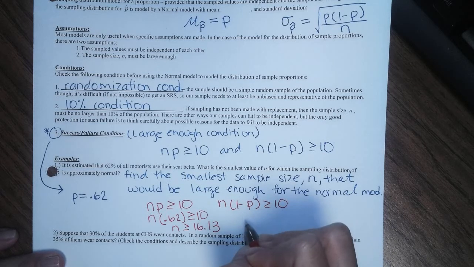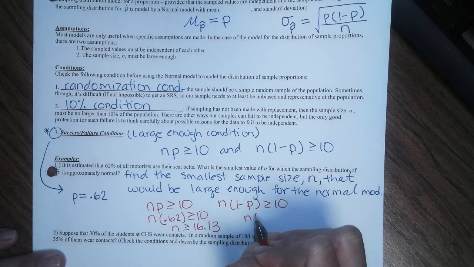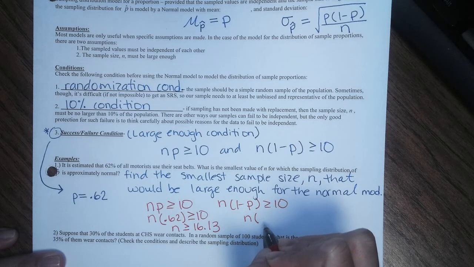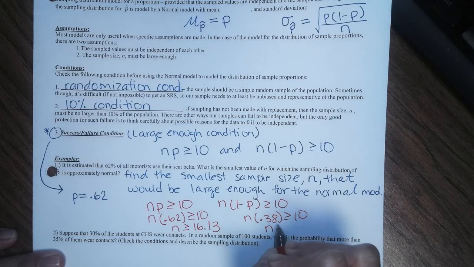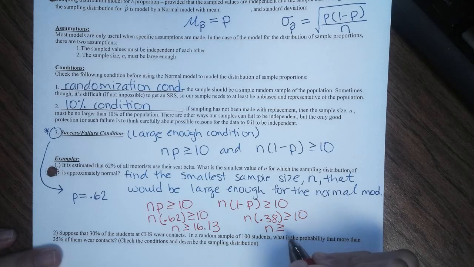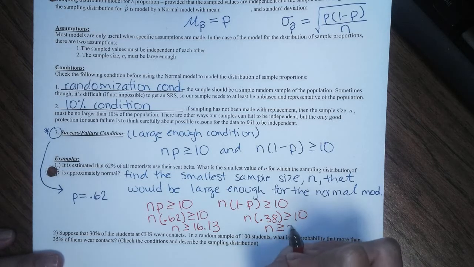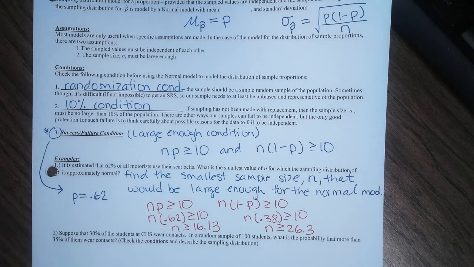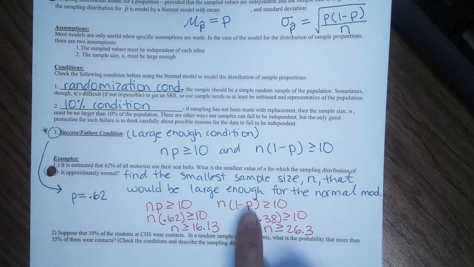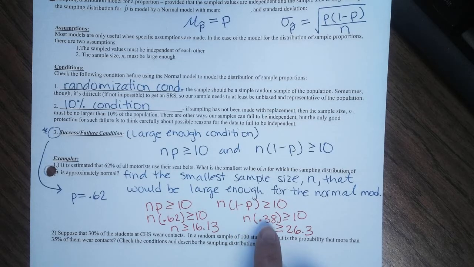So this is going to be n times, what's the complement of 0.62? 0.38. It's at least 10. So then n has to be at least, let's see, 26.3. Okay, for the final answer, you have to think about common sense. You can't give me 16, because if n is only 16, then it's not going to work when you do 16 times 0.38.